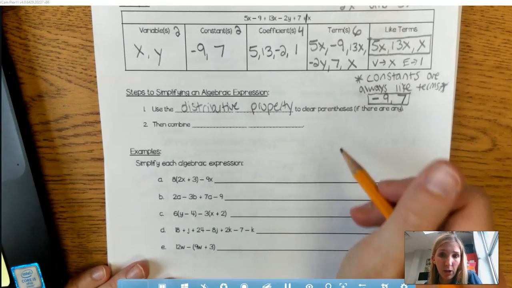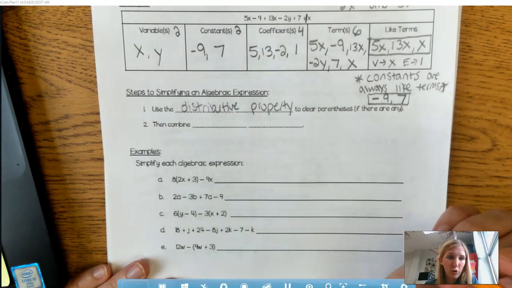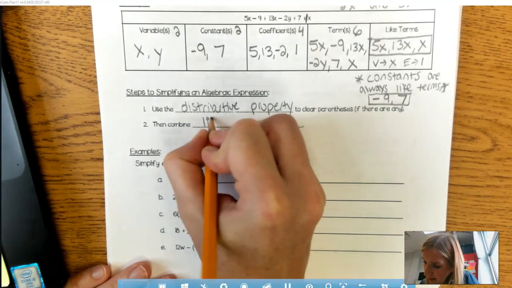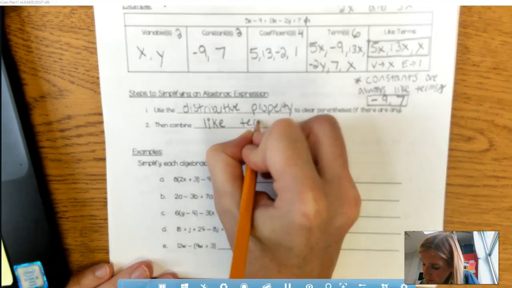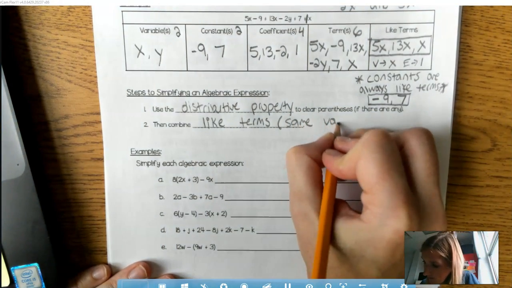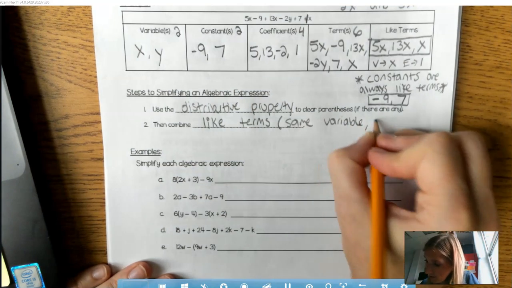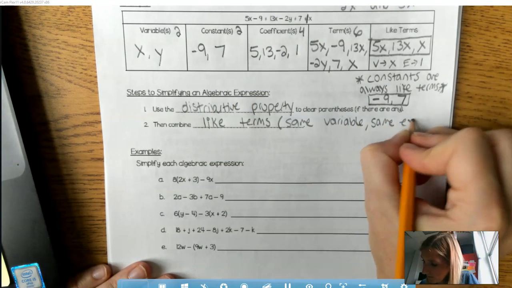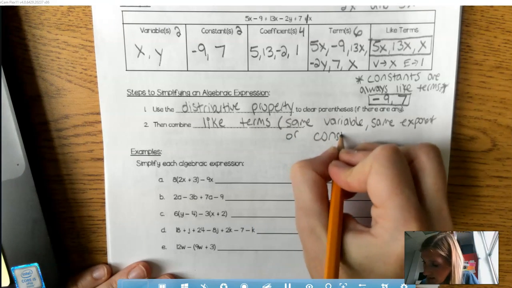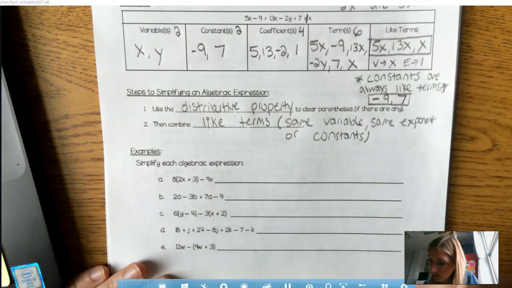We have to do that first because think about your order of operations, your PEMDAS. Step number 2, combine like terms. Remember, like terms are same variable, same exponent. Or if we've just got constants, those are like terms as well.